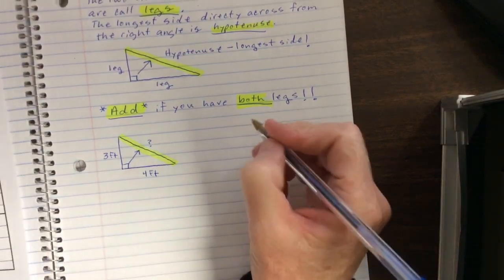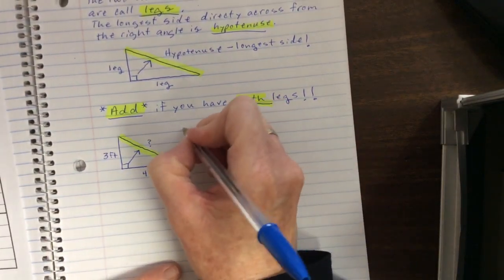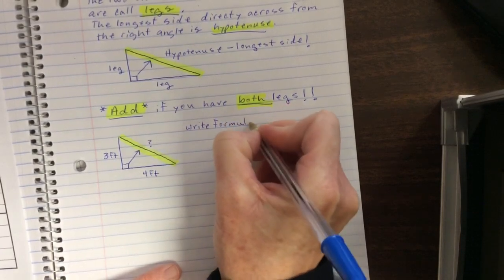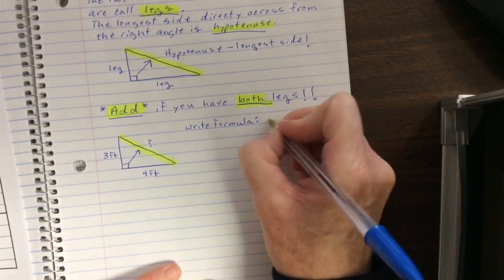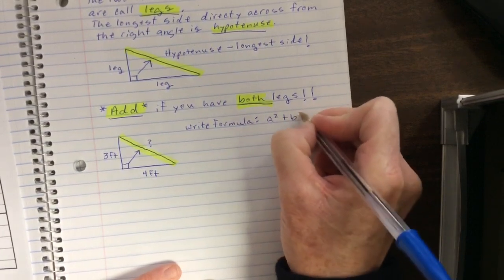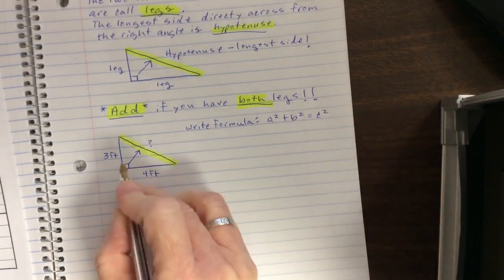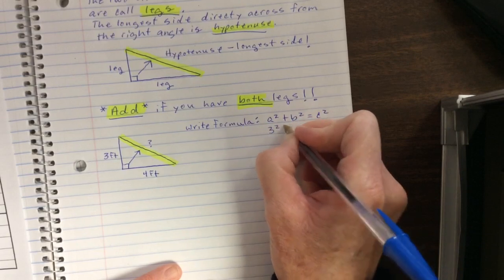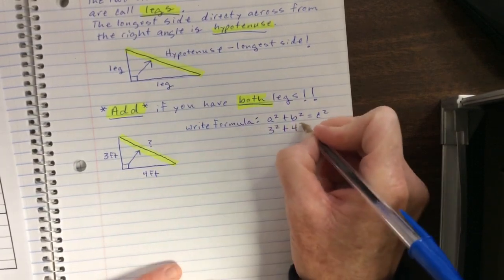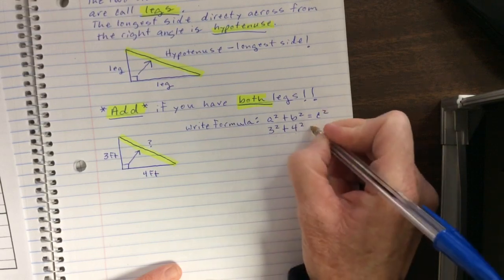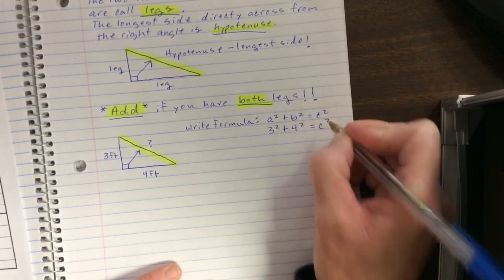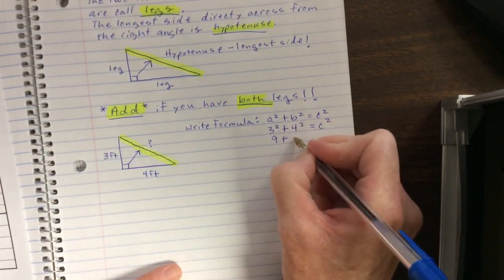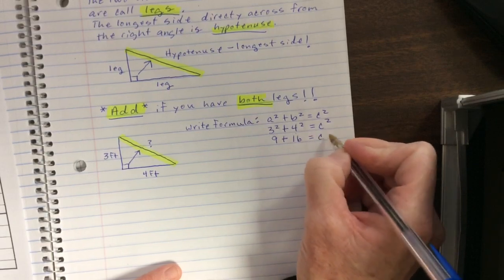Now let's write our formula. And we know it's going to be a squared plus b squared equals c squared. And now I'm going to plug it in. I know A is 3 squared plus 4 squared, and it doesn't matter if you switch these, equals C squared. We know 3 times 3 is 9, and we know 4 times 4 is 16, and that will equal C squared.